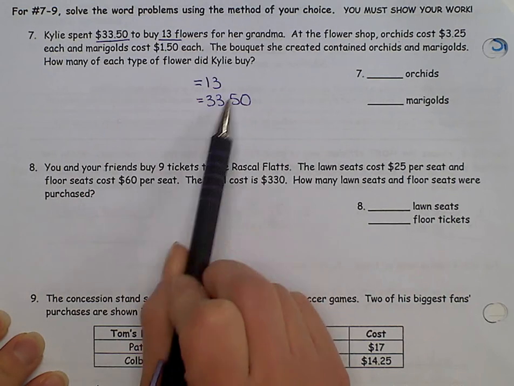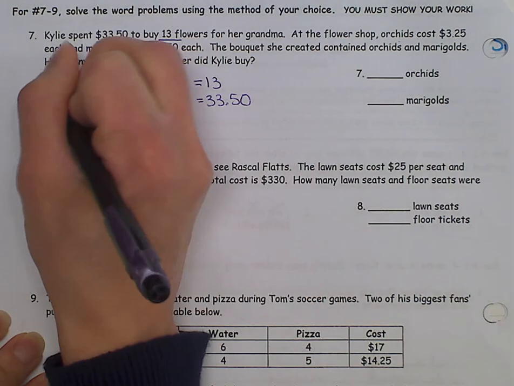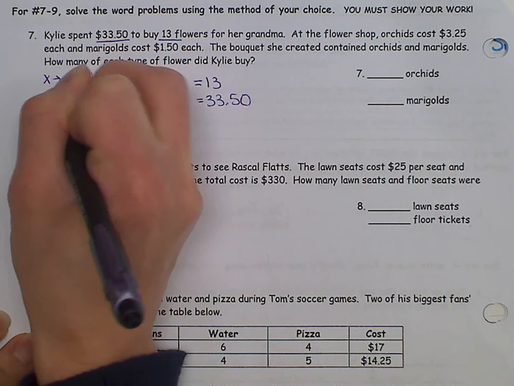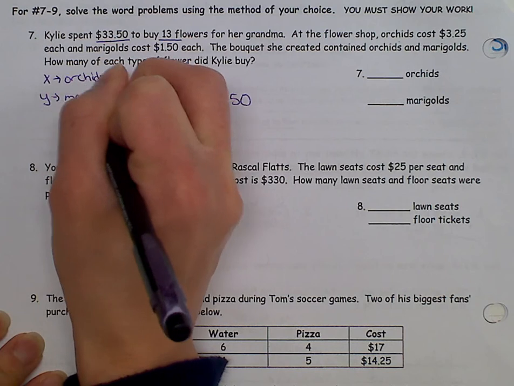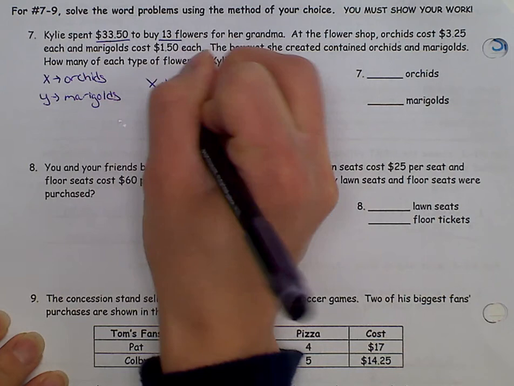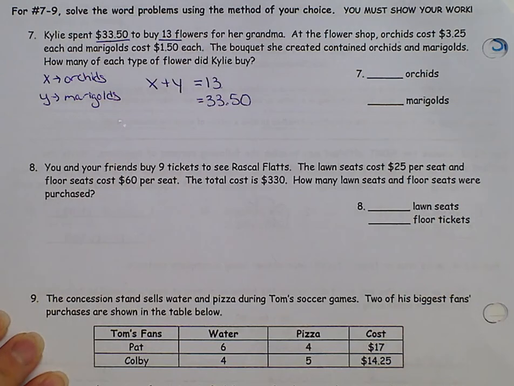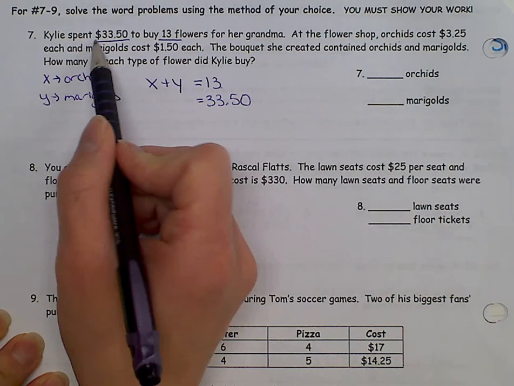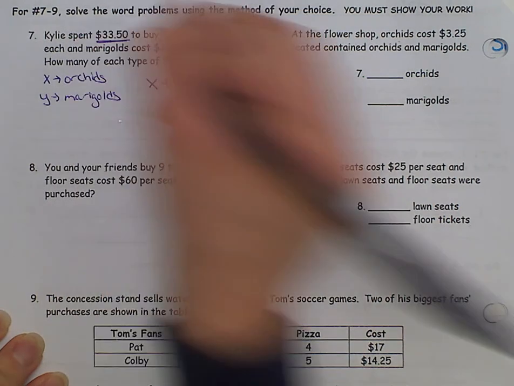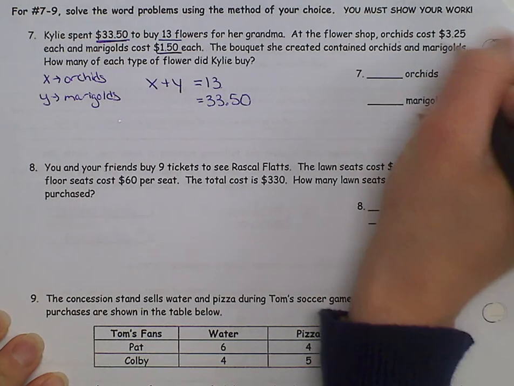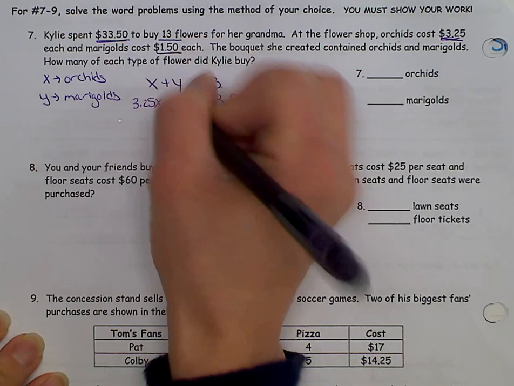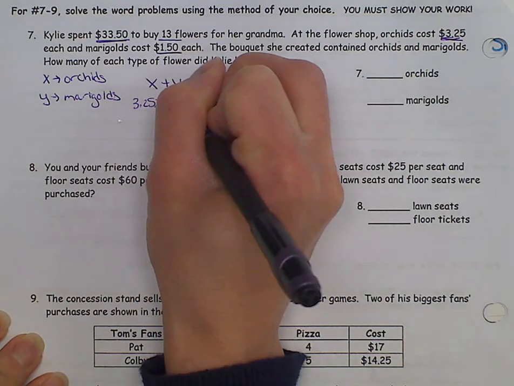So each type of flower. We have orchids and marigolds. This is what we are solving for. So she bought a mixture of both for a total of 13. Remember we said that our units are all going to stick together. So we have a dollar amount, and a dollar amount. So it's $3.25 per each orchid plus $1.50 for each marigold.